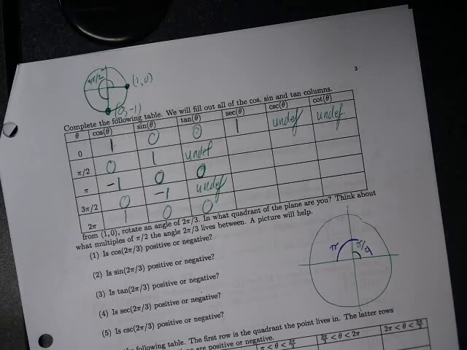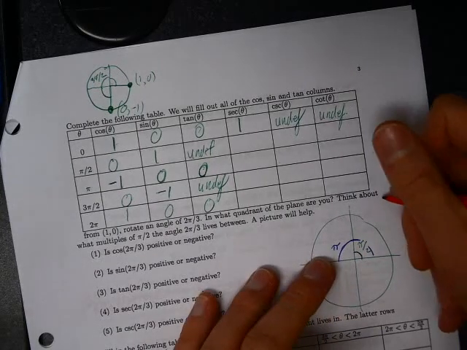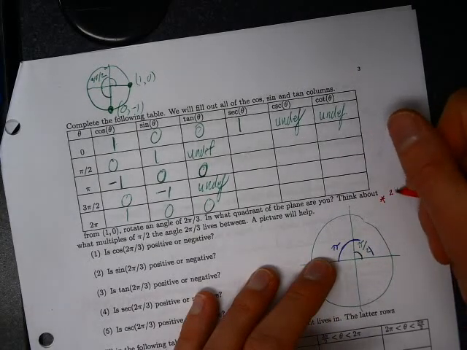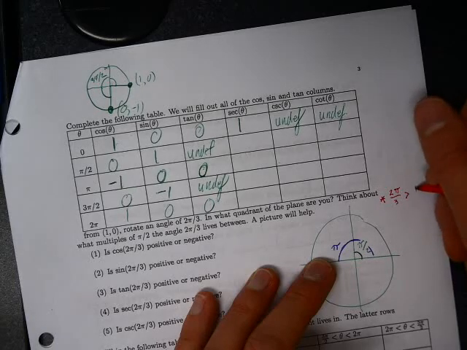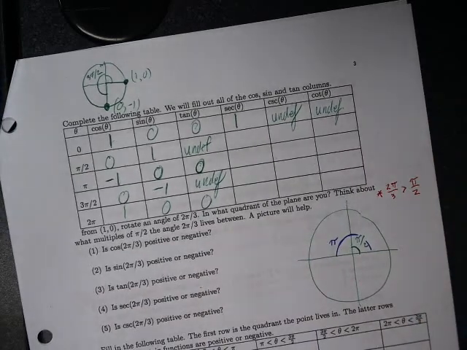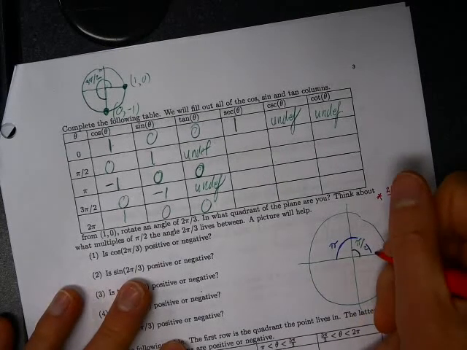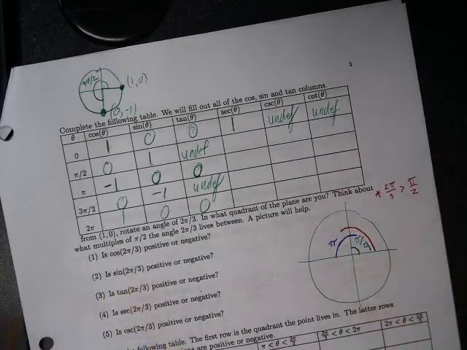Which is bigger, pi over 2 or 2 pi over 3? Which is bigger, 1/2 or 2/3? 2/3. So 2 pi over 3 is bigger than pi over 2. That means when you rotate by an angle of 2 pi over 3, you'll wind up rotating past pi over 2. Which is bigger, 2 pi over 3 or pi?